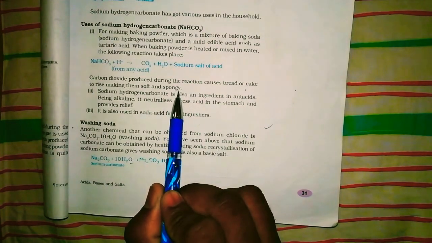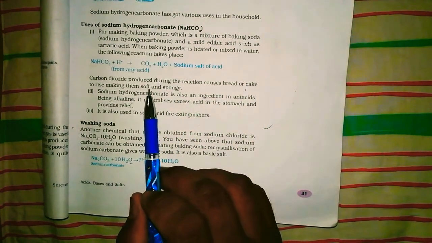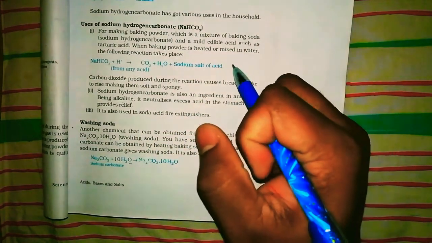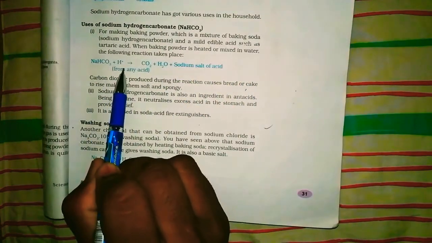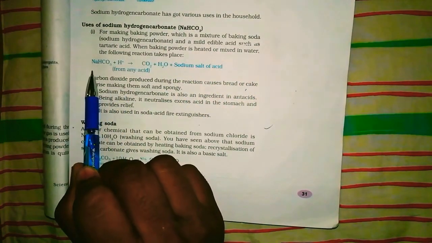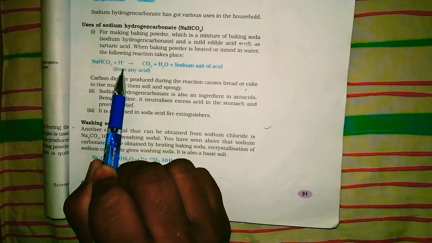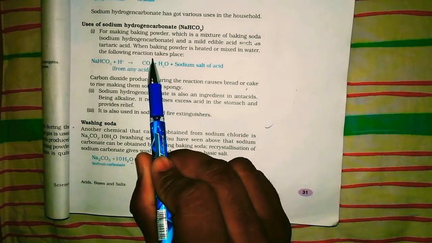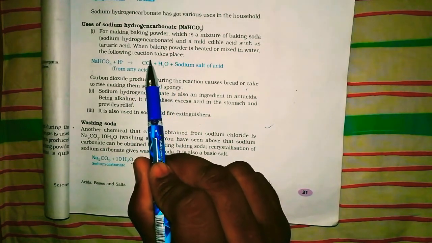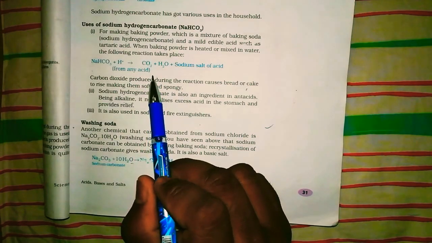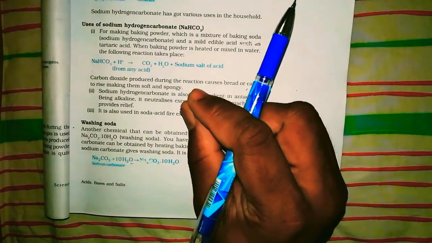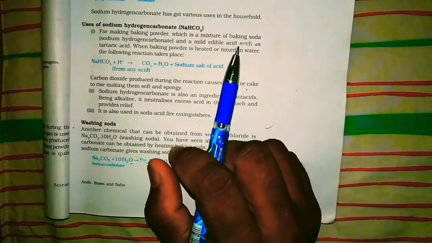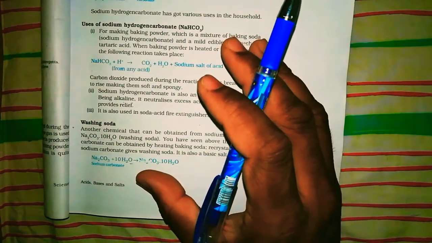It is because during cooking, when baking powder is heated, sodium hydrogen carbonate reacts with tartaric acid in the presence of water, so that carbon dioxide gas is liberated. The bubbles of carbon dioxide leave small holes in the stuff of cakes, bread and pastries. Thus, carbon dioxide causes bread and cake to rise.